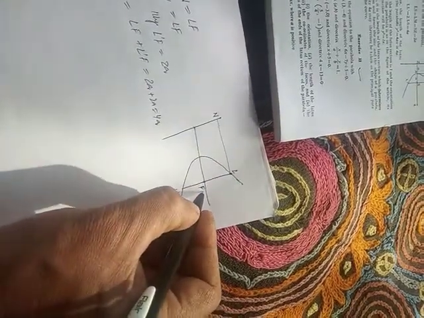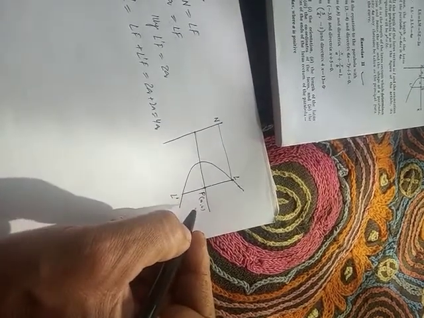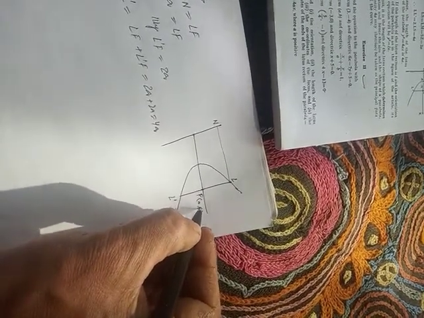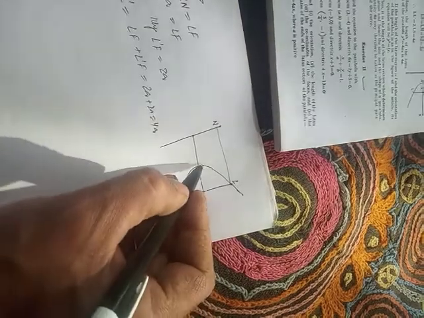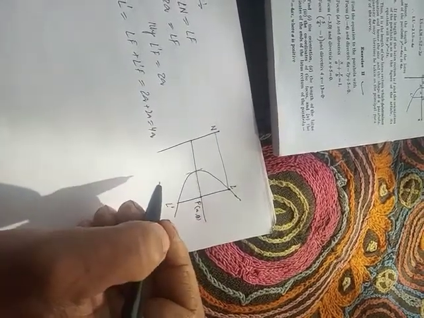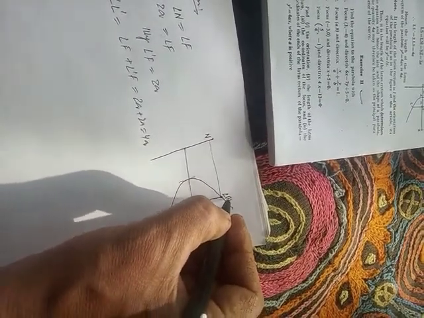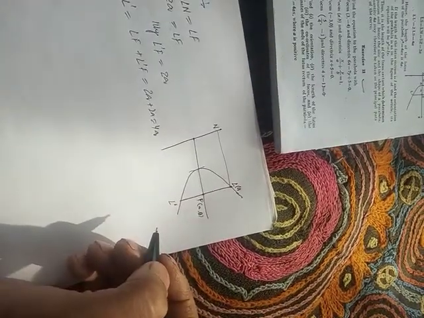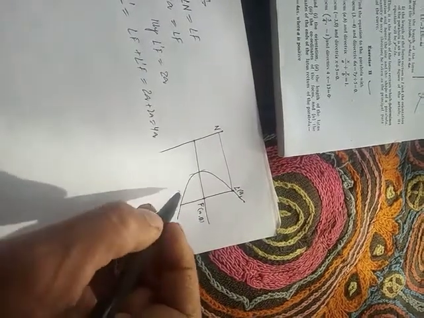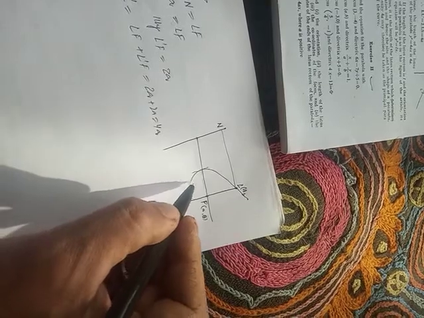So the focus is (a, 0) if this is the origin. So here it is a, and the coordinates of this will be (a, a), and this distance will be again a.